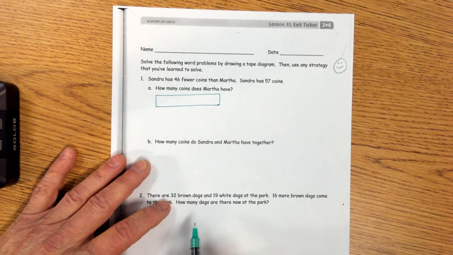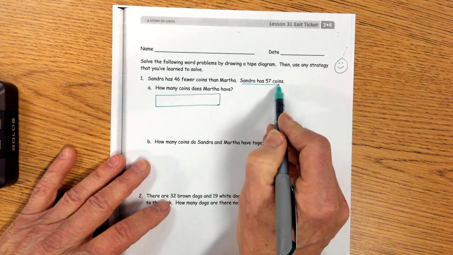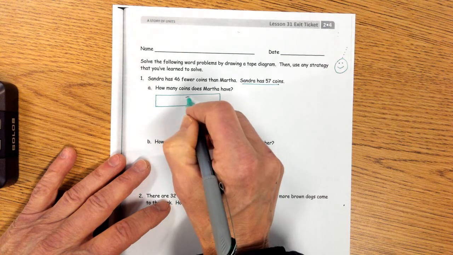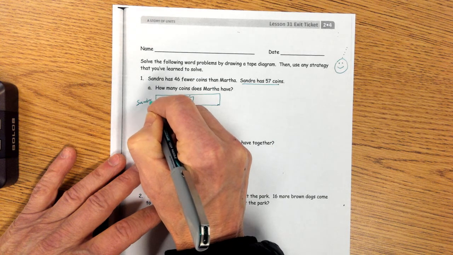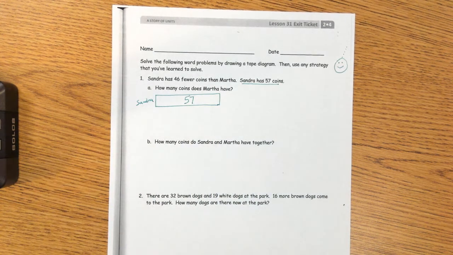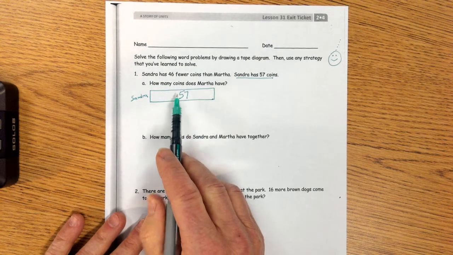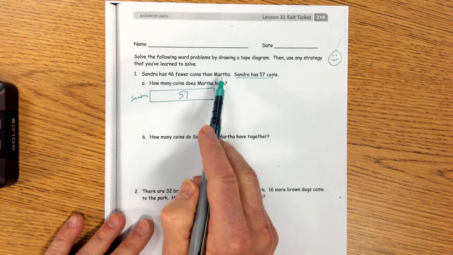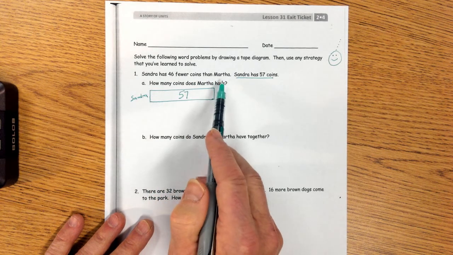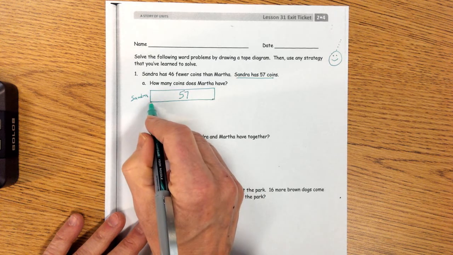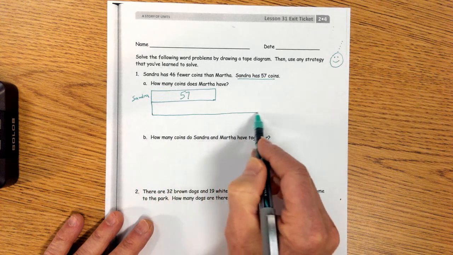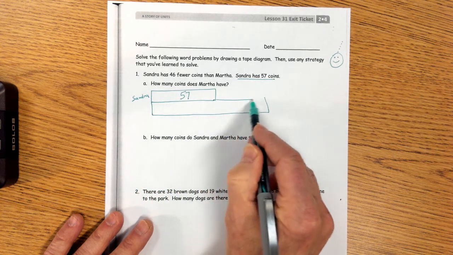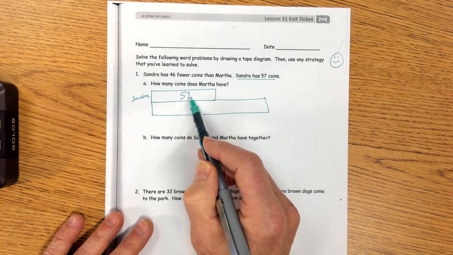For example, we know here that Sandra has 57 coins. So I'm going to go ahead and show 57. I'm going to even put Sandra's name here. I don't have to. I could put an S or something. But now, to make sense of this, Sandra has 46 fewer coins than Martha. Well, that means that Martha has more. So I'm going to draw Martha's tape starting in the same starting place, but definitely longer, because I know that Sandra's are 46 fewer.